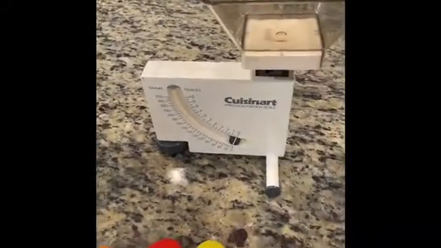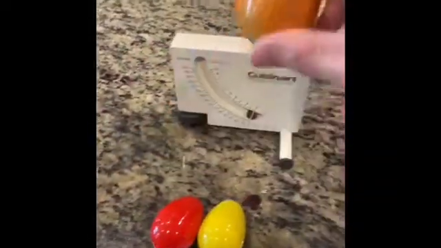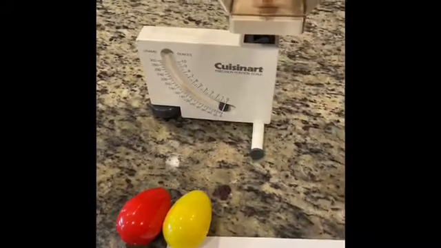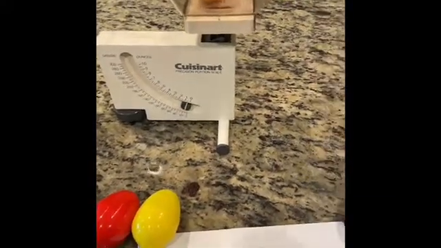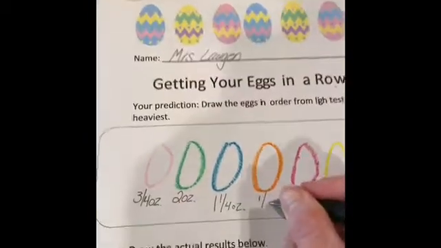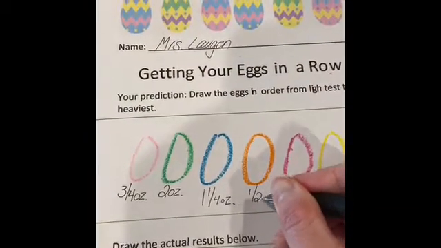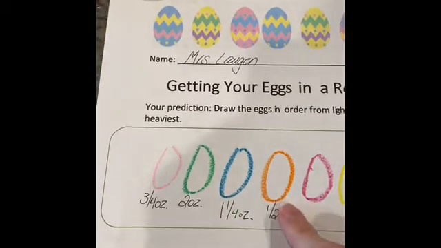Okay, let's see here. Inside of our orange egg, that was our peep. Let's see how heavy or how much our peep weighs. Oh, it hardly moved, just a little bit. That one weighs 1/2 of an ounce. So 1/2 of an ounce.